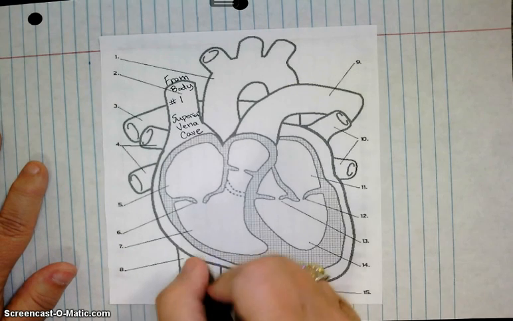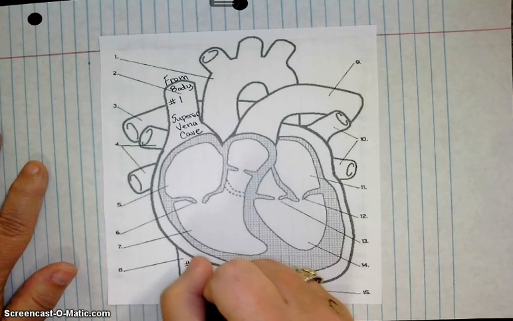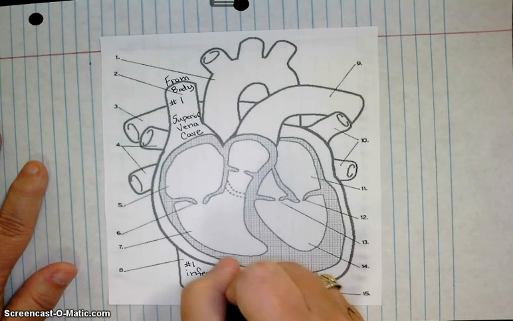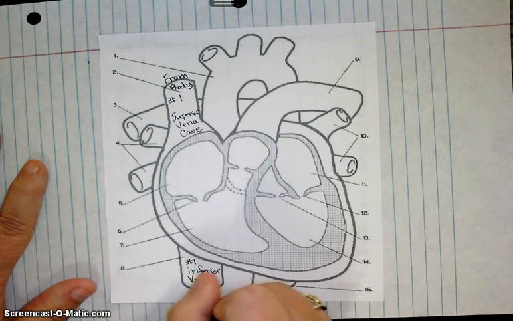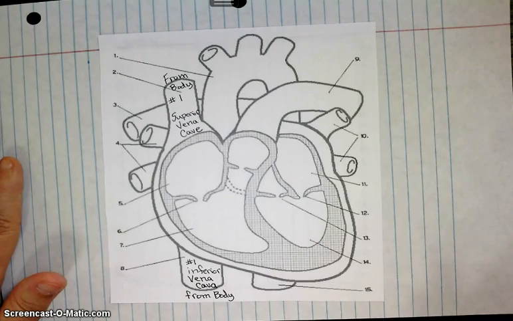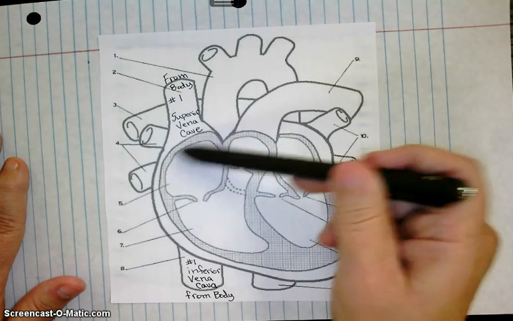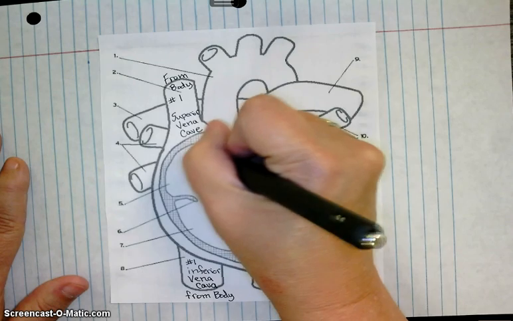Now there's also, number 1, there is an inferior, which means below, right? If you get an inferior grade, that's below what it should be. There's an inferior vena cava. These are both veins. And that comes from the body with high carbon dioxide, low oxygen, into the heart.